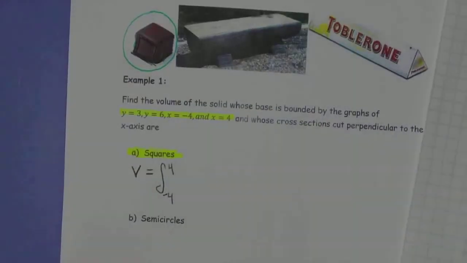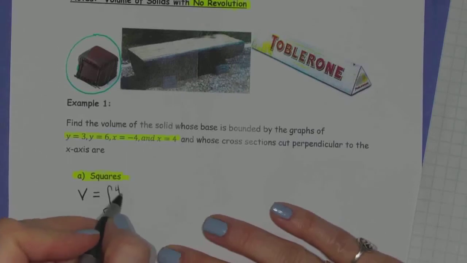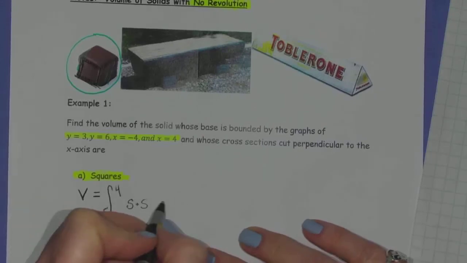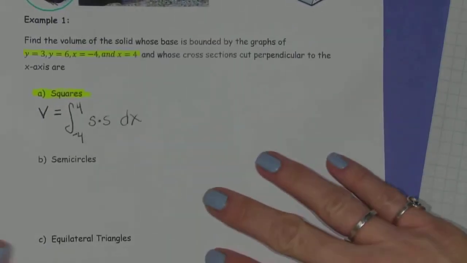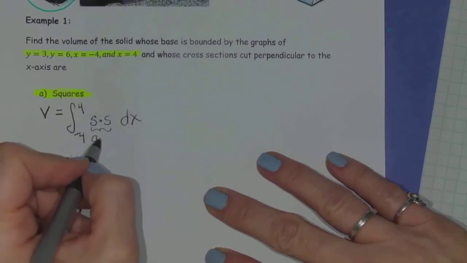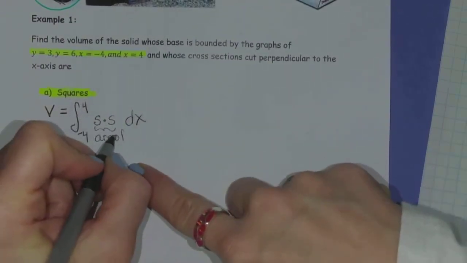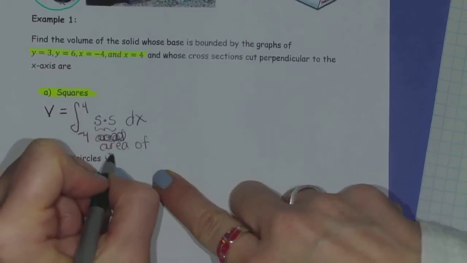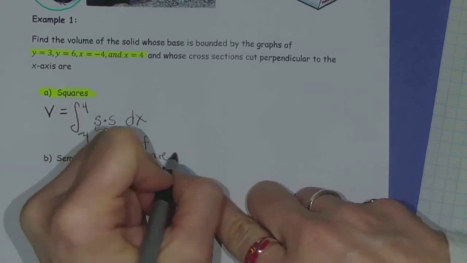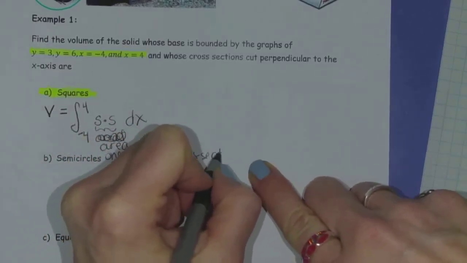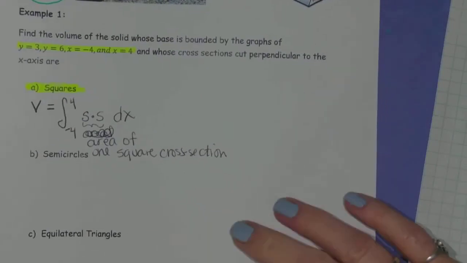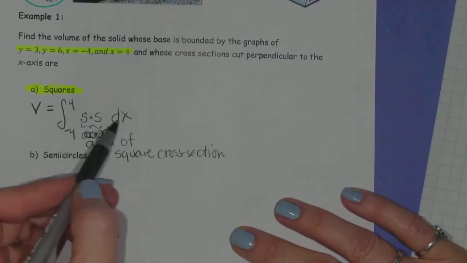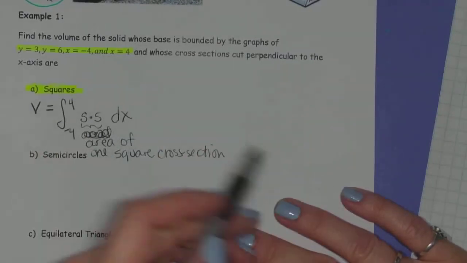So what I'm going to write here is the area of a square is a side length times a side length, and then dx. This is area of a square, area of one square cross section. So S times S is the area of one square cross section. We're going to add up the infinite amount of cross sections in the space to give us our final answer.